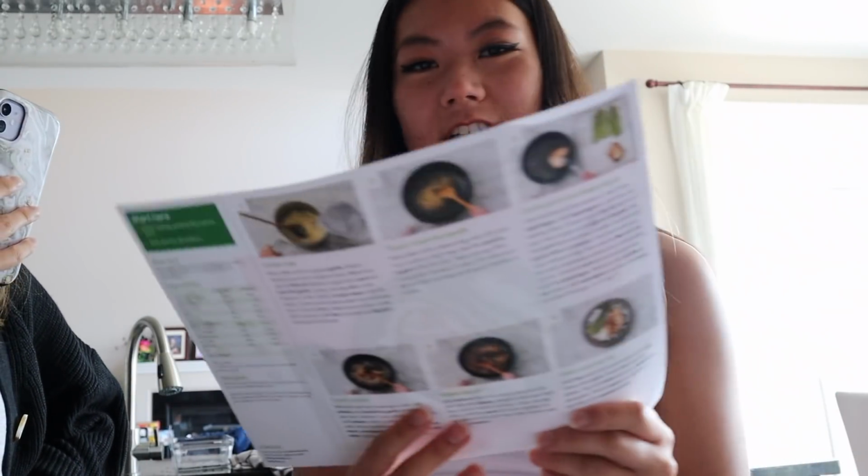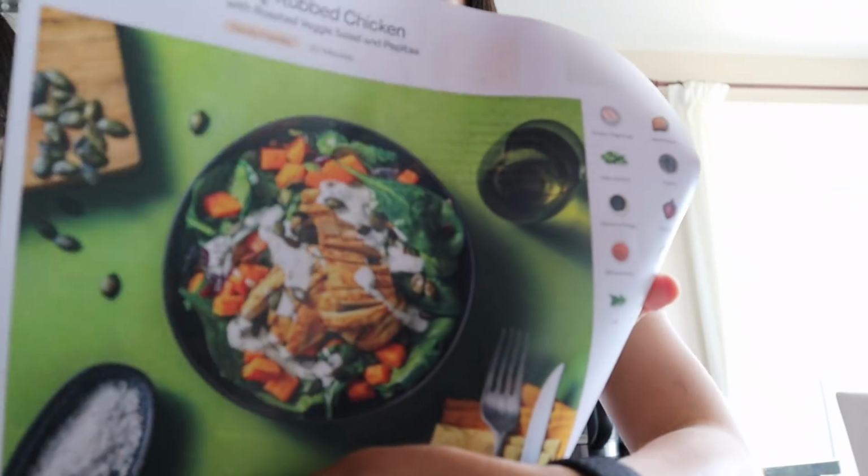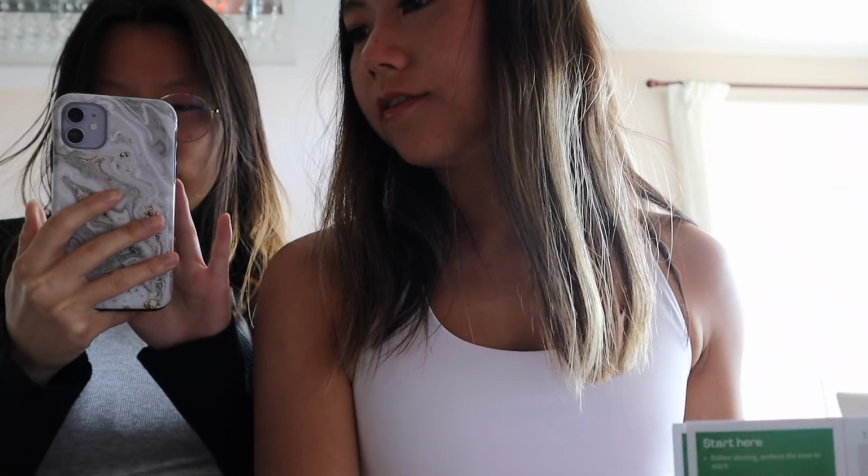I think I'm gonna make this one, pork chops. Pork chops. What is it? Papita. Actually, I want to make this one. I'm gonna make this one today. I'm filming. You filming. Okay.